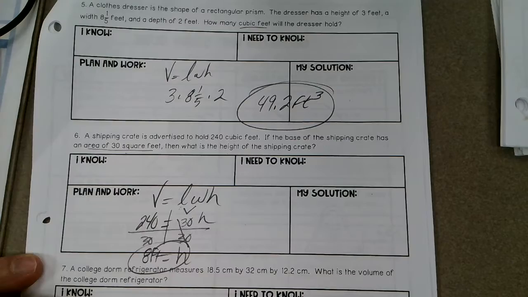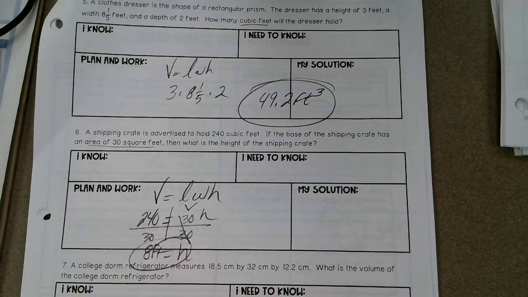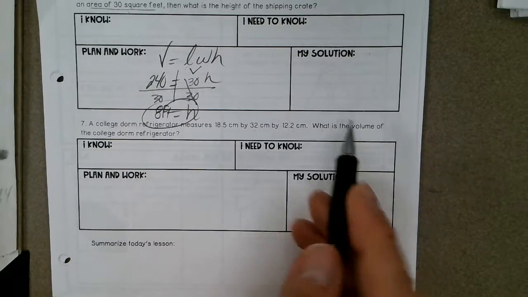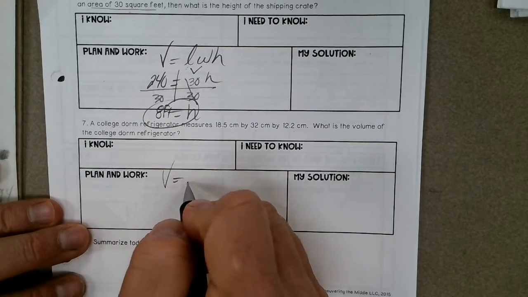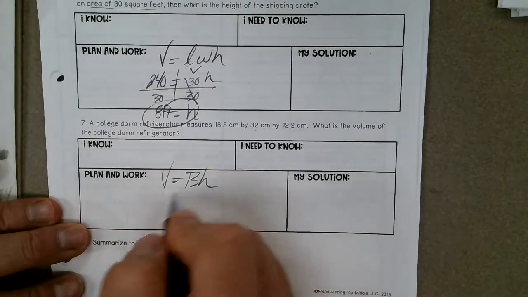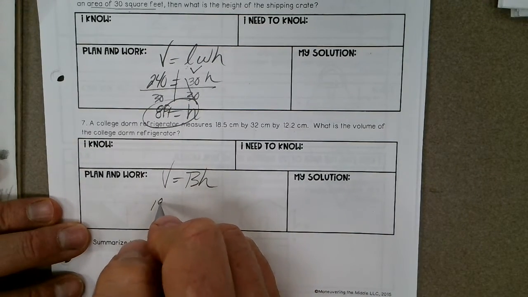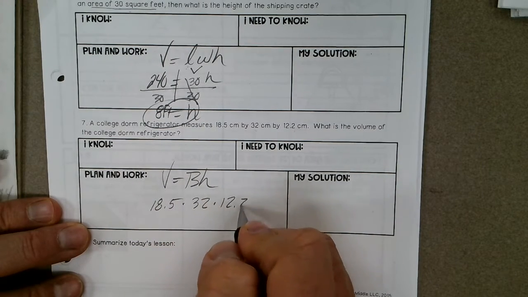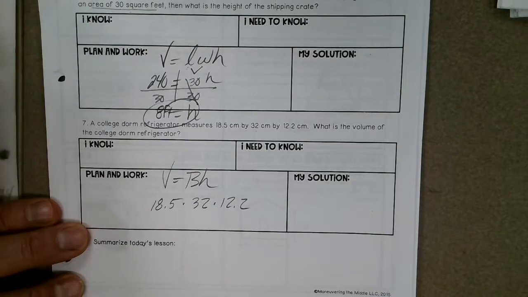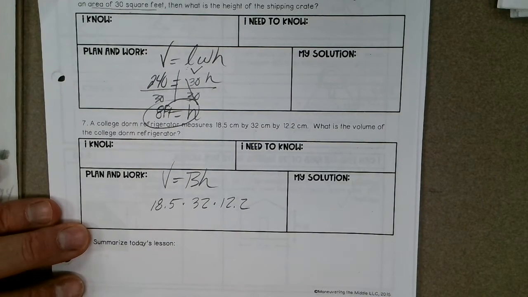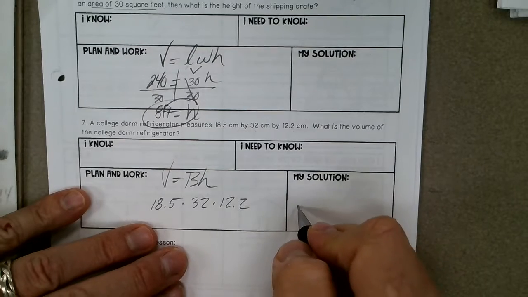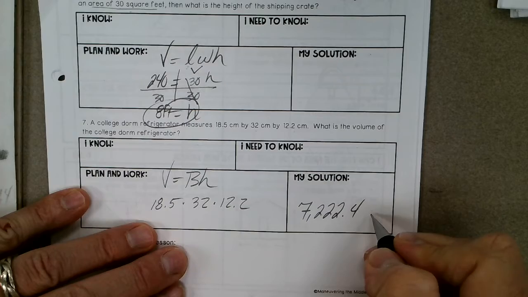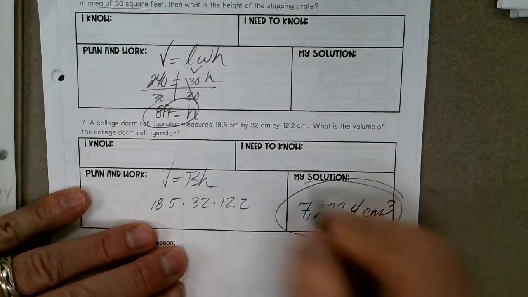So it is. A college dorm refrigerator measures 18 and 5/10 centimeters by 32 by 12.2. What is the volume? Volume equals, and we can do it this way, capital B, no problem. So I just take 18 and 5/10 times 32 times 12.2. When we plug all that in, we're going to get the volume of it. It's going to be 7,222 and 4/10 centimeters cubed. There it is.